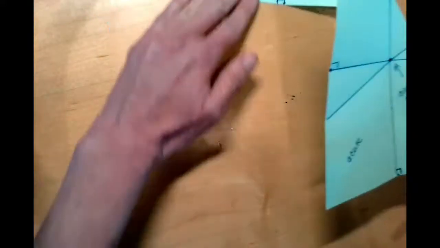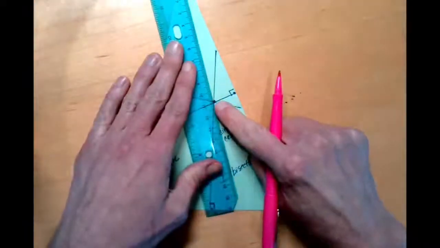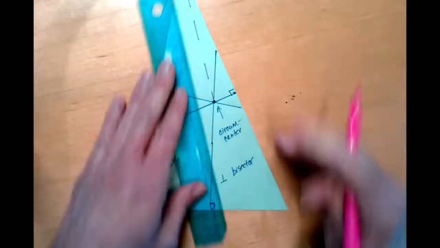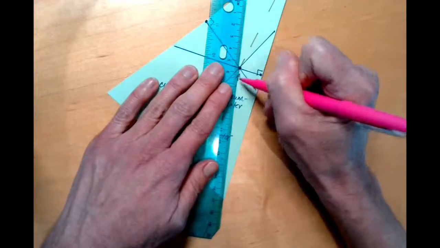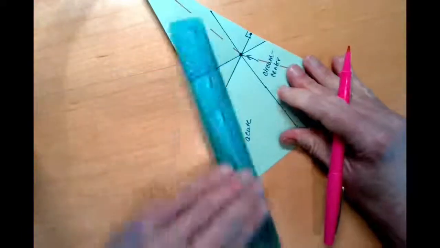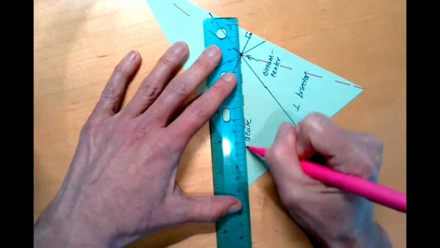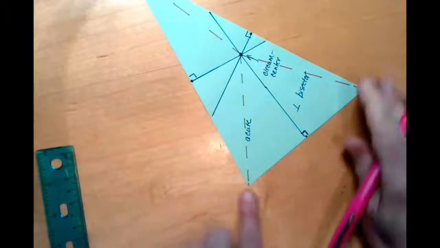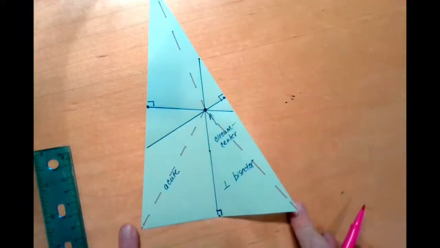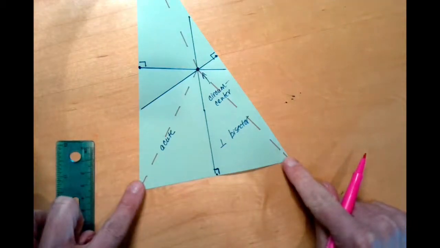When we look at the acute triangle, this point is going to be equidistant to each vertex. Equidistant to here. Now think about that perpendicular bisector theorem that we had before. We know that any point on the perpendicular bisector is equidistant to the endpoints of the segment. So this is not surprising. Each of these dotted lines is going to have the same distance from this point that's on the perpendicular bisector to the endpoints of the segment.